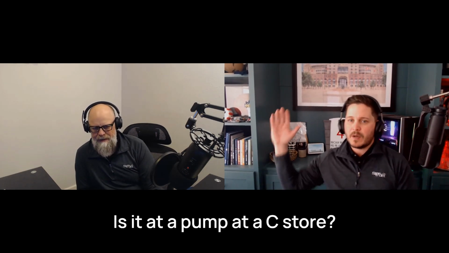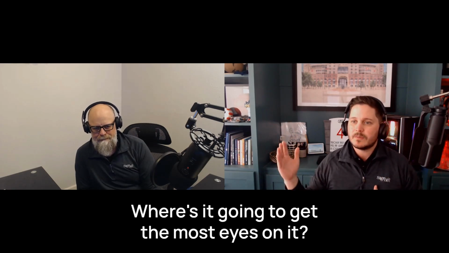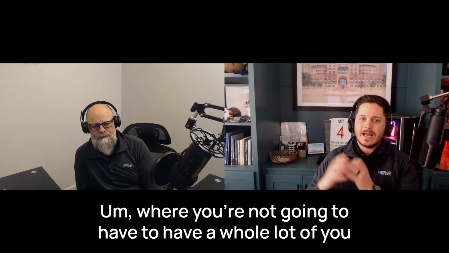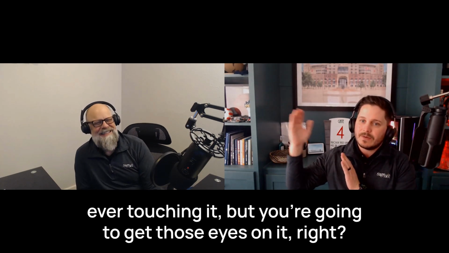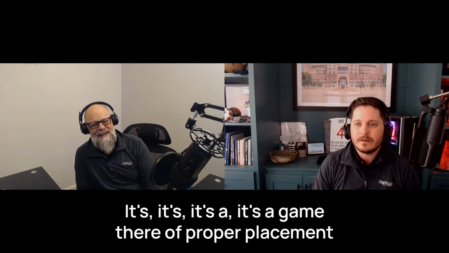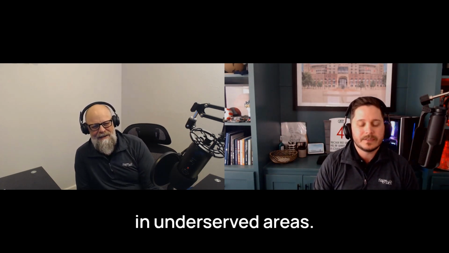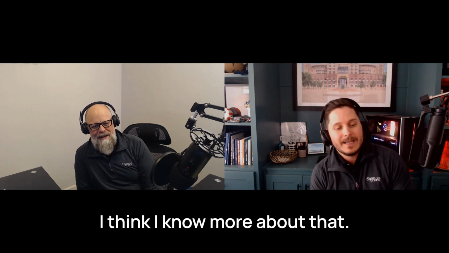Stanchions that are outside? Is it at a pump at a C store? So where is it at? Where is it going to get the most eyes on it? Where you're not going to have a whole lot of you ever touching it, but you're going to get those eyes on it, right? It's a game there of proper placement in underserved areas. So that's interesting. I know more about that.